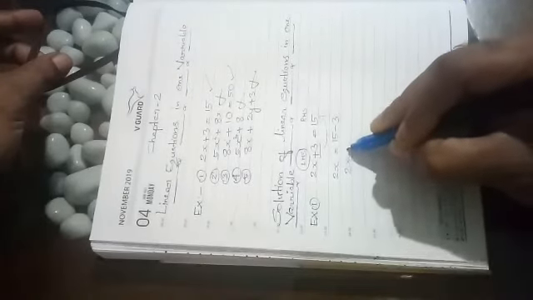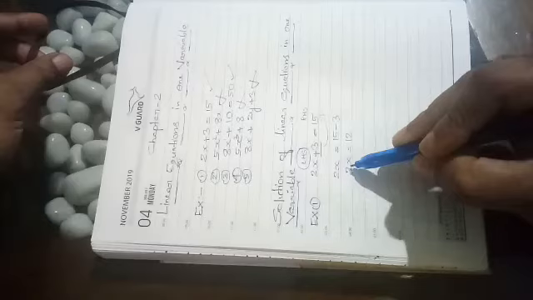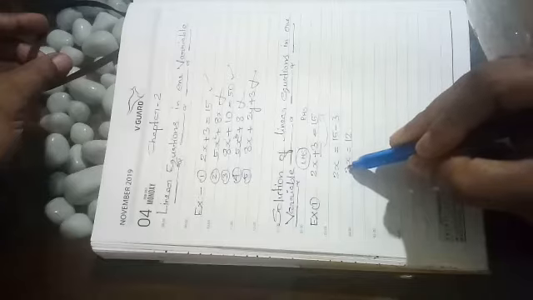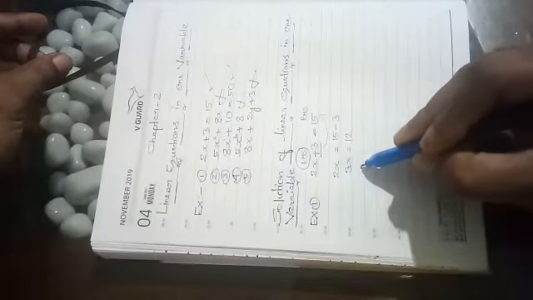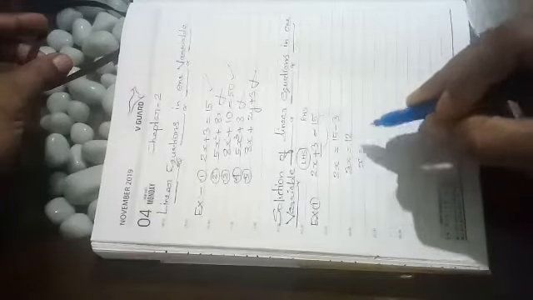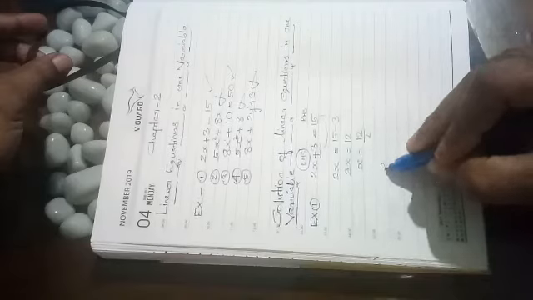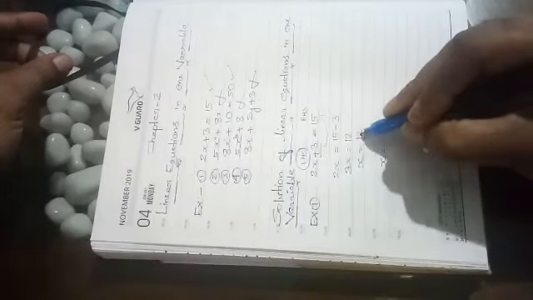Is it clear? So we can write 2x equal to 12. Now again we are going to use the multiplication to division change. 2x means 2 into x. So here x is equal to 12 divided by 2. X is equal to 12 by 2, that is equal to 6.